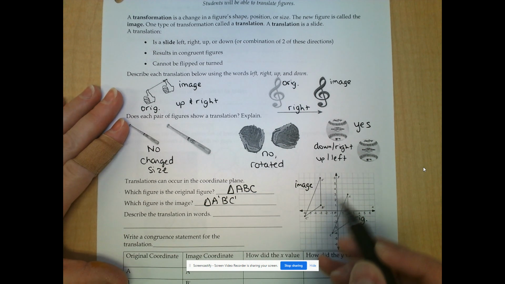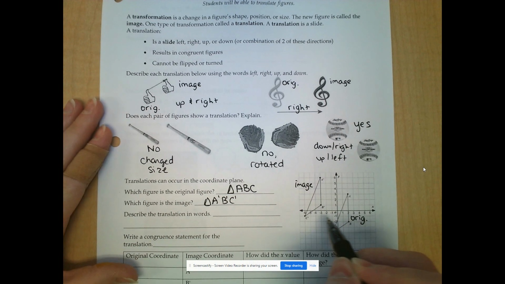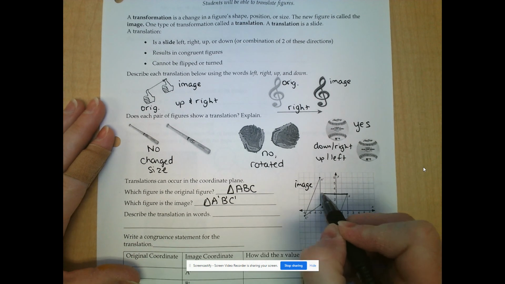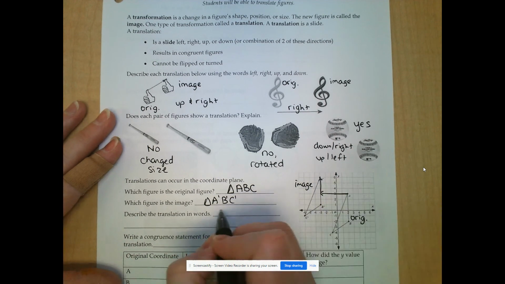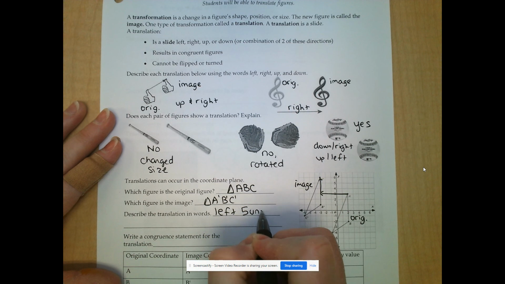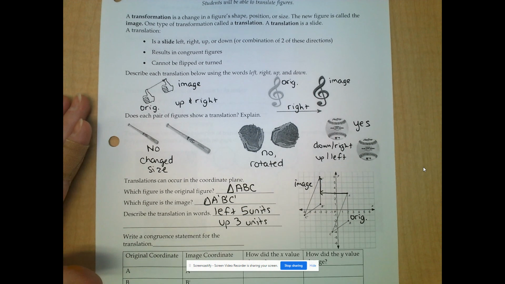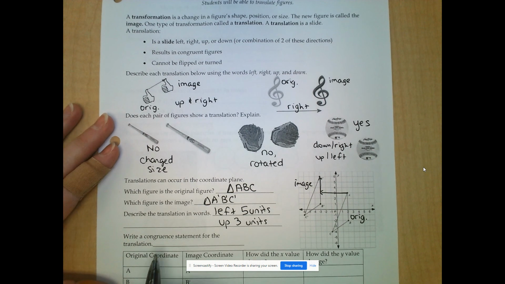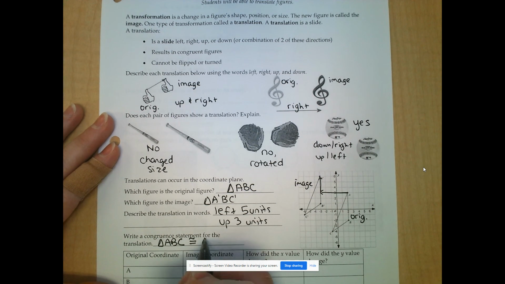So to get from the original to the image, I would pick A and A prime. You could pick B and B prime or C and C prime. In order to get from one to the other, I had to go left 1, 2, 3, 4, 5, and up 1, 2, 3. So it would be left 5 units, and it would be up 3 units. So that would be a verbal description of the translation, or translation in words. The congruent statement, what we're saying is triangle ABC, the original, is congruent. It stayed the same size, same shape as triangle A prime, B prime, C prime.